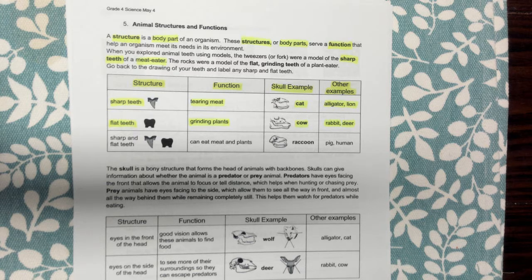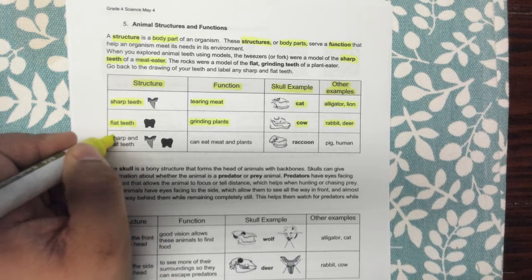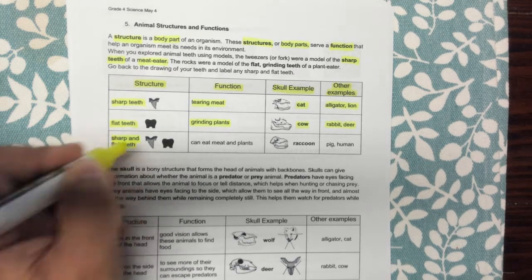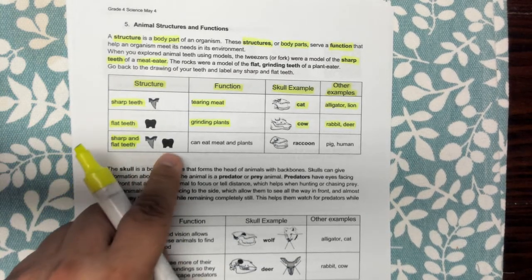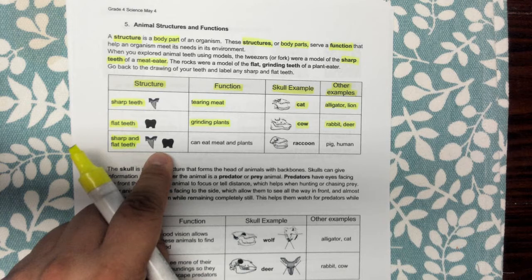Anything that has a diet primarily of plants or fruits or vegetables doesn't really need anything that's sharp to eat those kinds of foods, because those foods are not so hard or thick, and they're easier to break away with a tooth that's flat, so they don't need anything too sharp. However, if you look at the sharp teeth and flat teeth, you have a little bit of both.